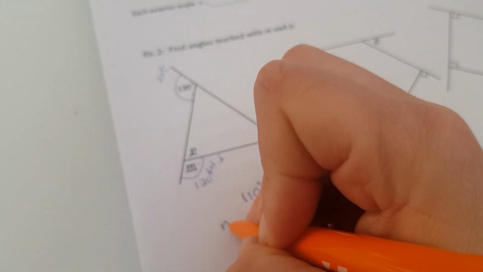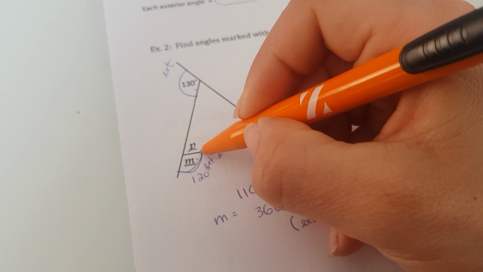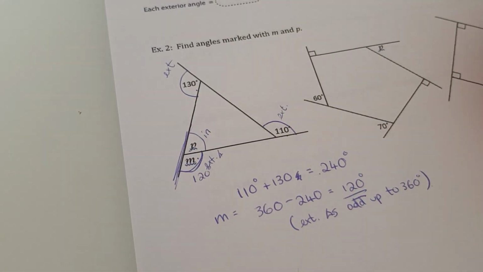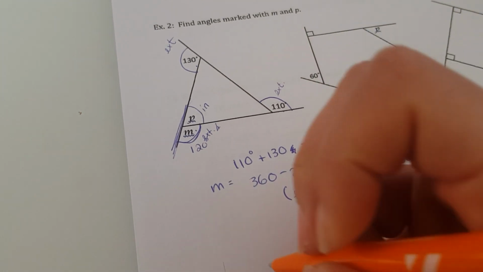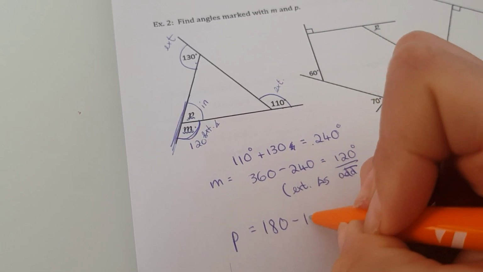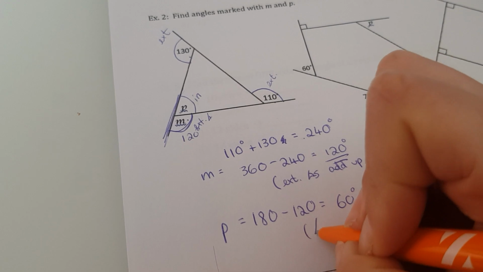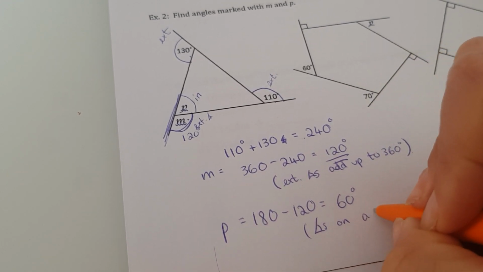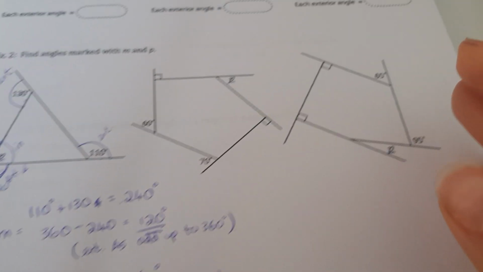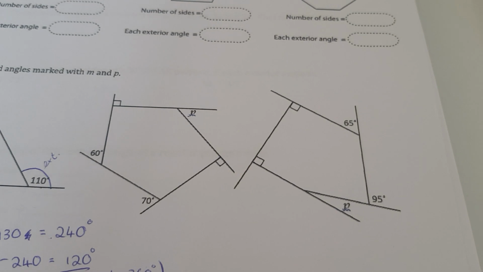So that's M. Now to find P, it's easy because exterior and interior angles are on a straight line, so they add up to 180 degrees. So P is equal to 180 minus 120, which is 60 degrees, reason being angles on a straight line. Okay. So I would like you to try these two together as well.